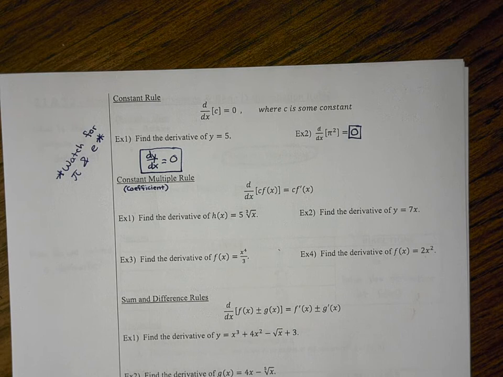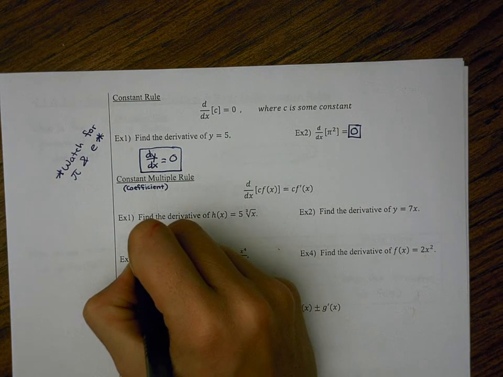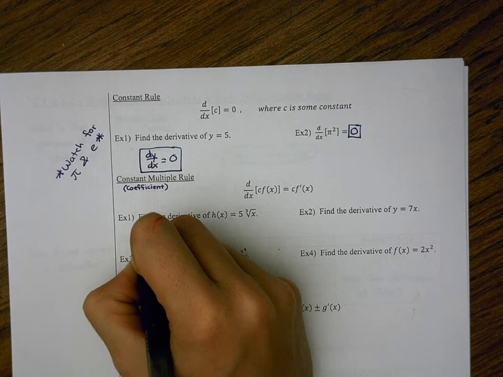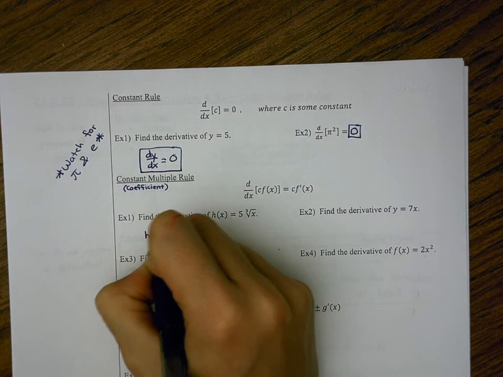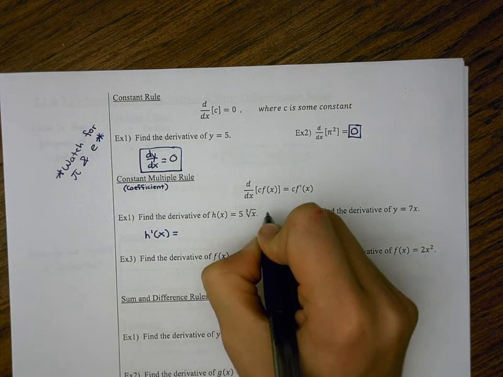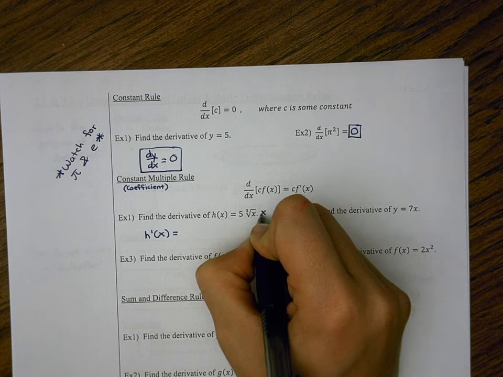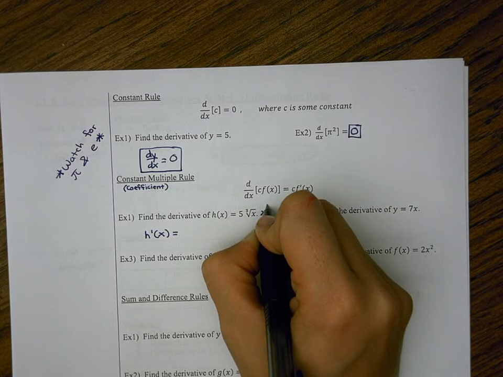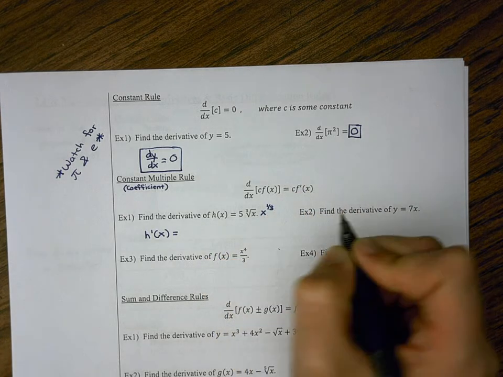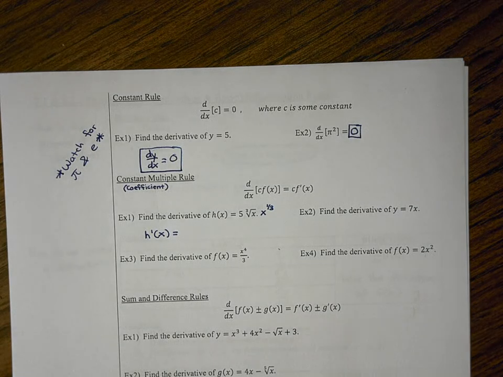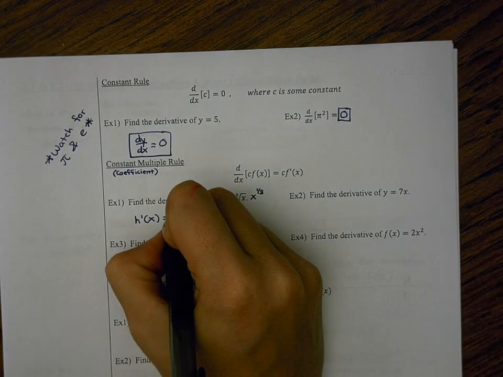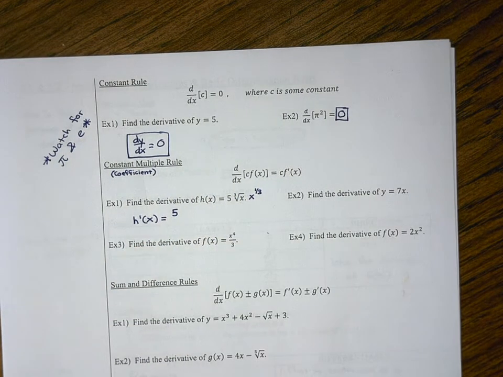So for example, in example 1 here, we have find the derivative of h of x. So we're going to go ahead and call this h prime of x. This is almost in power rule form. Let's go ahead and rewrite that x to cube root of x as x to the 1/3, and we're good to go. The 5 is a coefficient, so it's just going to sit in the problem. I'm not going to do anything with it because it's a coefficient.